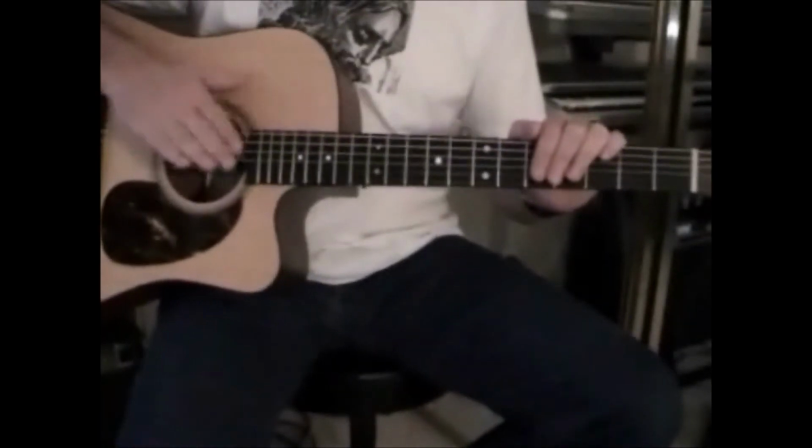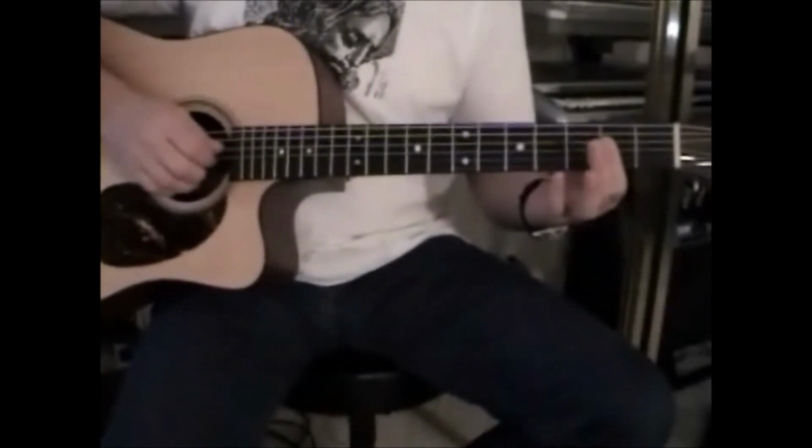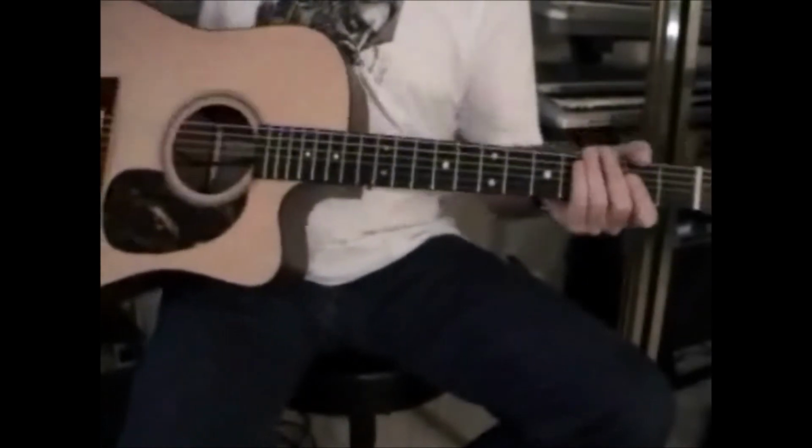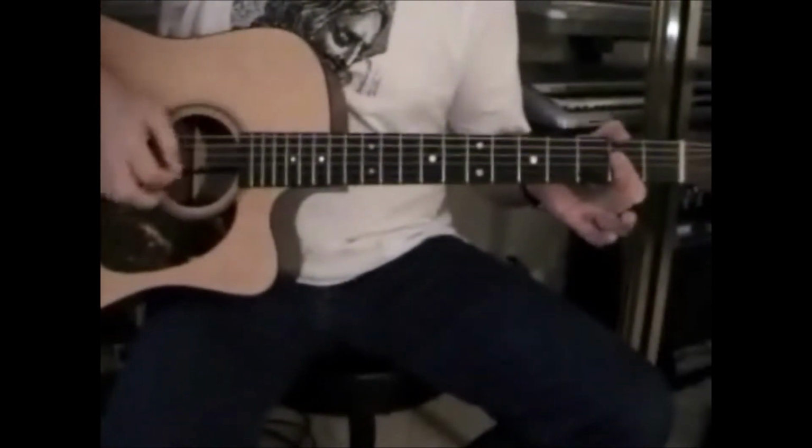Okay, so this is very, very important. Again, these here are your variations in the key of A. Okay, to show you what I mean by that, you're playing your A chord like this.